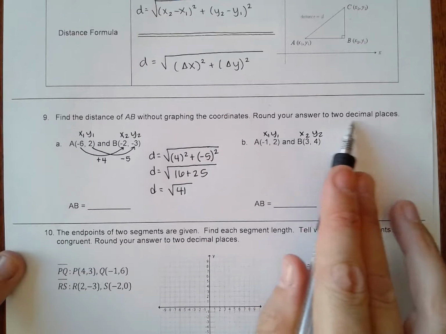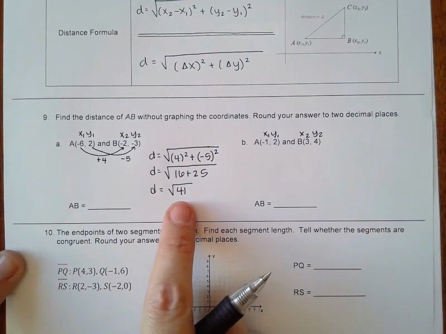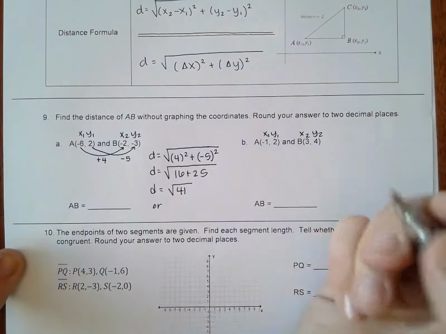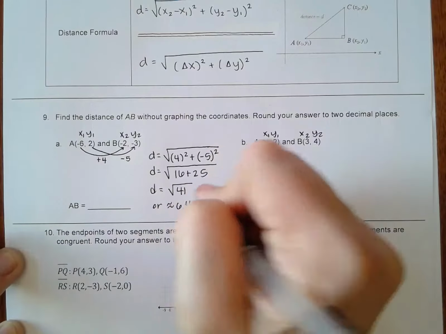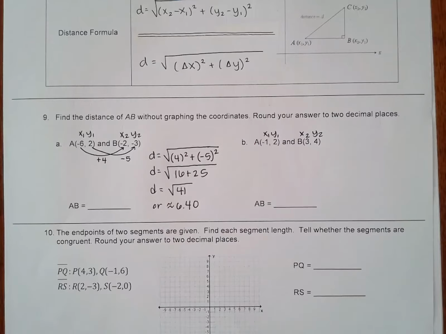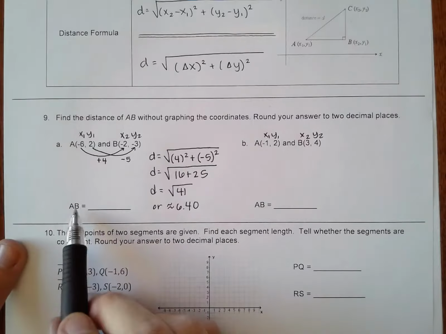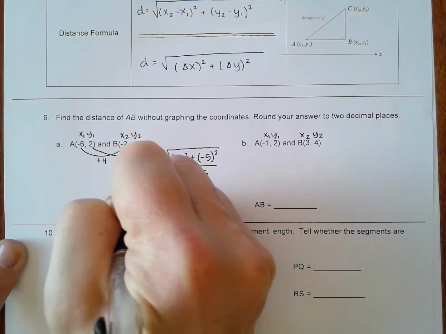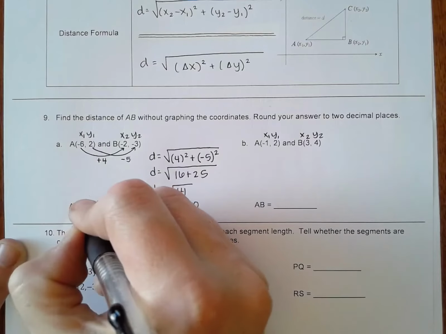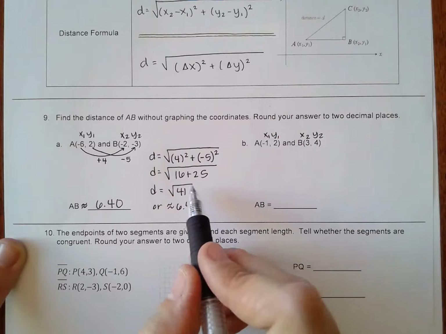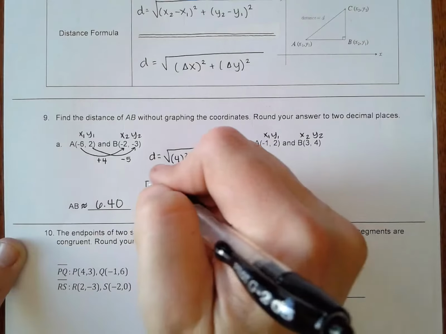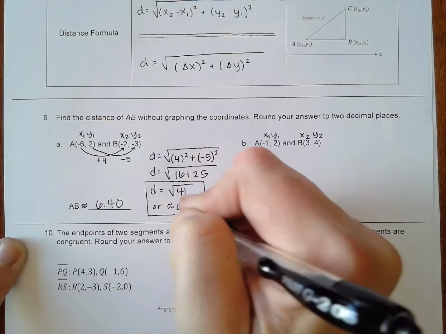They wanted me to round my answer to 2 decimal places. So I could say the distance was the square root of 41, or it's approximately 6.40 if I round it to 2 decimal places. So the square root of 41, it's 6.403, and the 3 would make the 0 stay as 0. So when they fill in the blank right here, I'm going to write 6.40. And technically this should have an approximately symbol, not an equal symbol, because this is an estimate. But both of these answers are correct. So you could give this answer in both of those two ways.